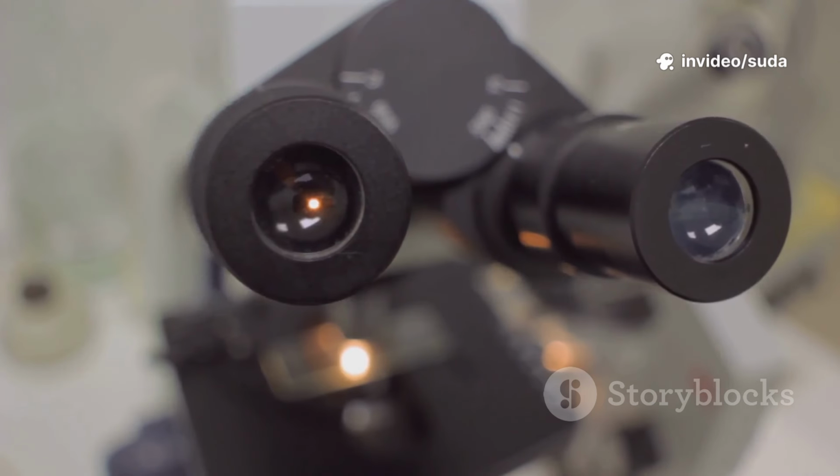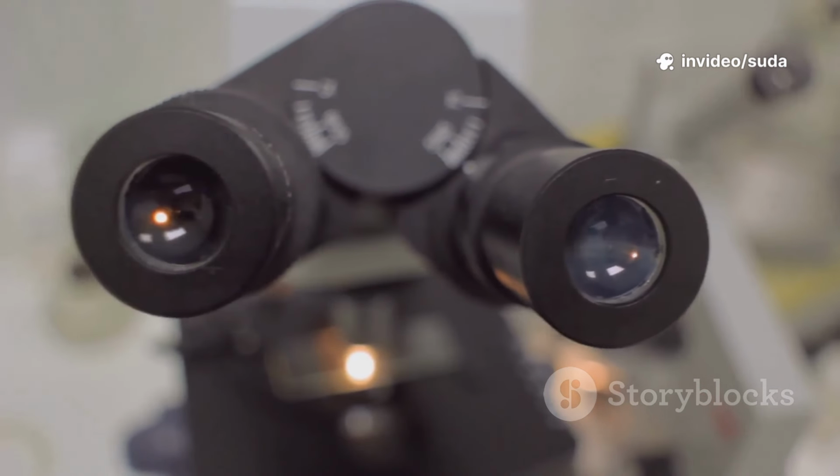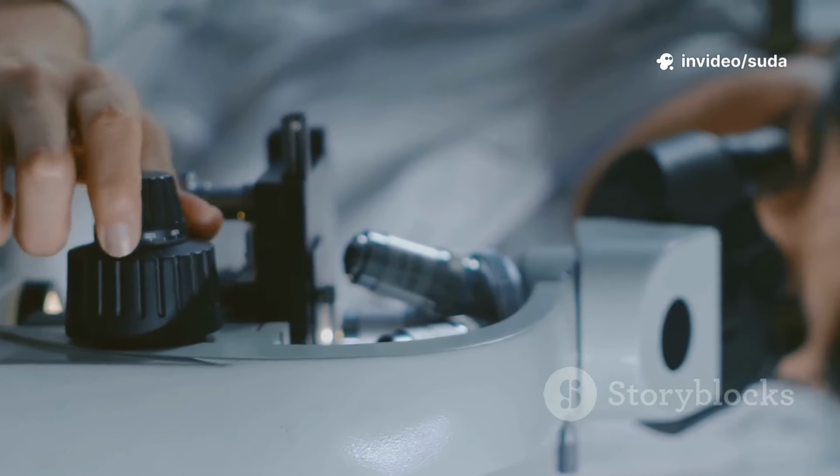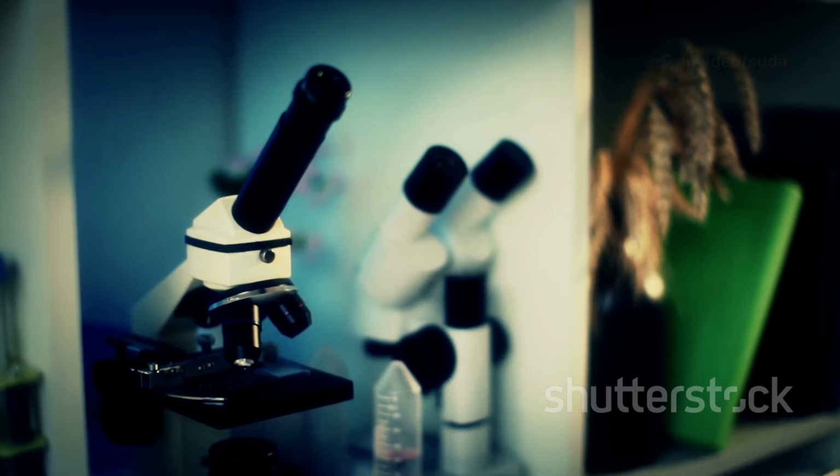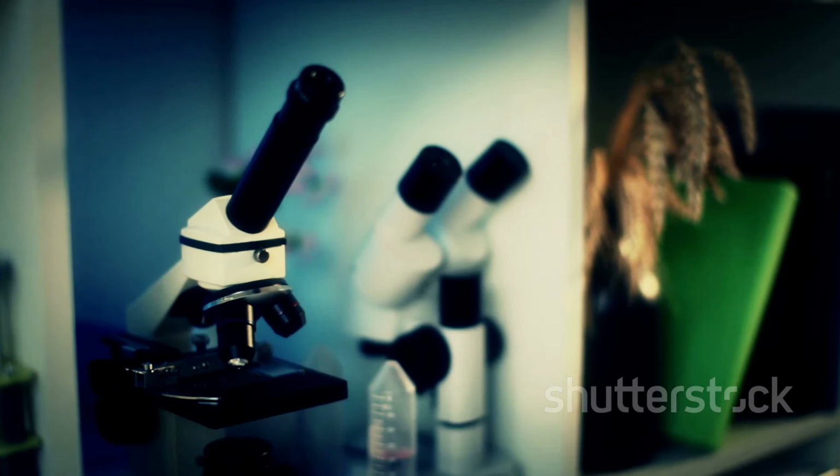The diaphragm controls how much light gets through. Two focus knobs, coarse for big moves, fine for tiny adjustments. Carry by the arm. The base keeps everything stable.